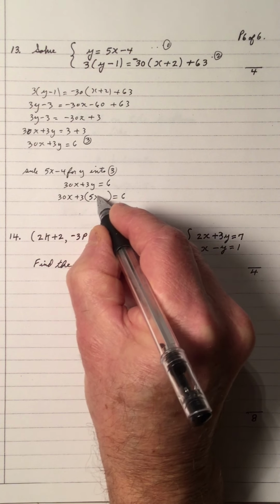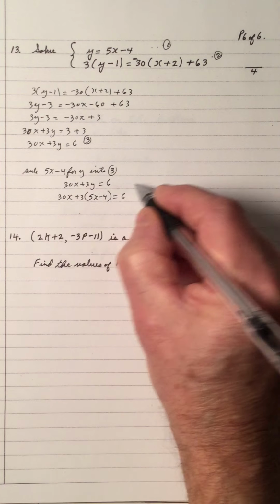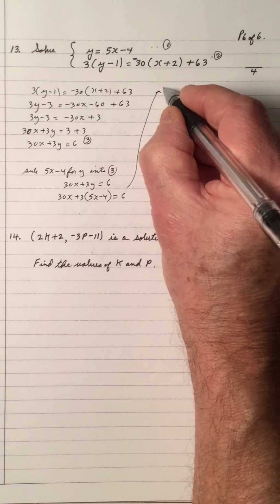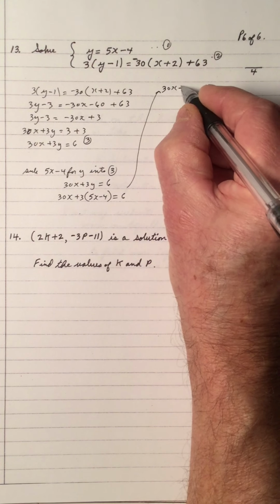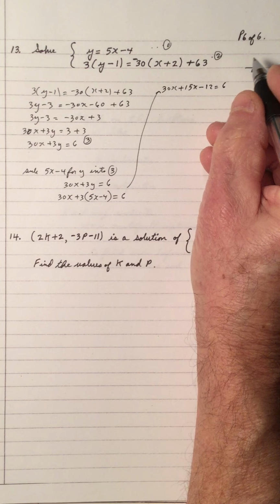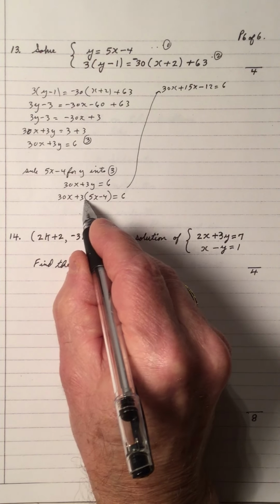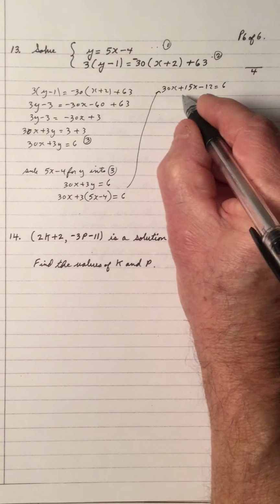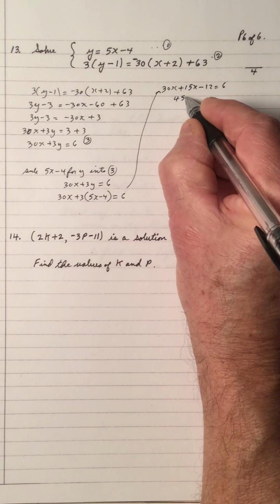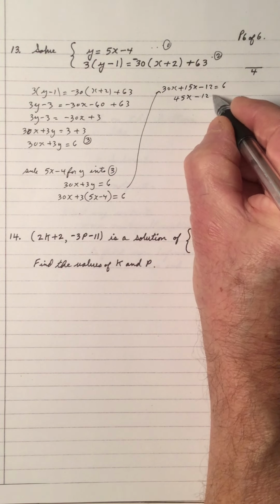So we got a 5x minus 4. So you get, let's go up here and finish it, 30x plus 15x minus 12 equals 6. And we tidy this up. Let's see. 15 minus 12. Perfect. So I get 45x minus 12 equals 6.